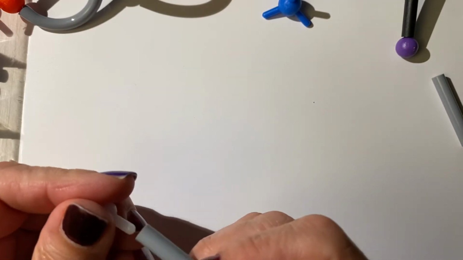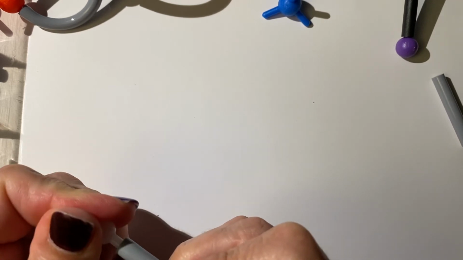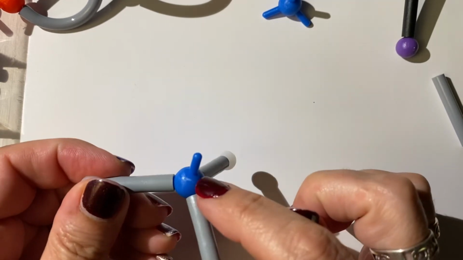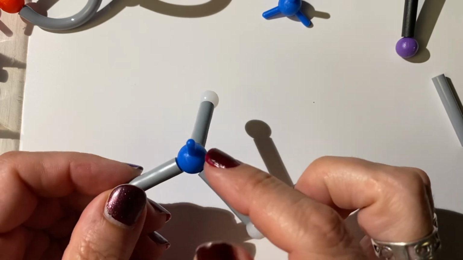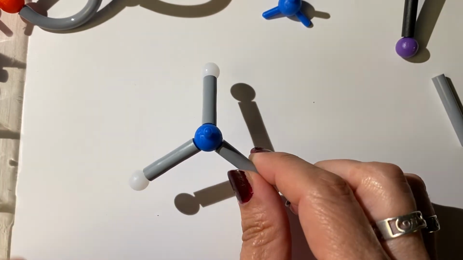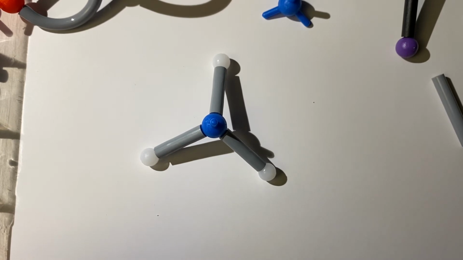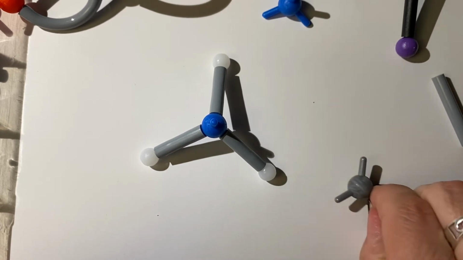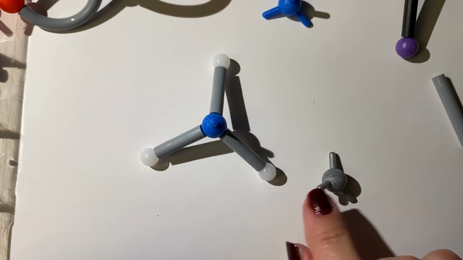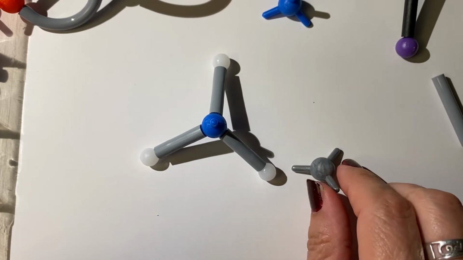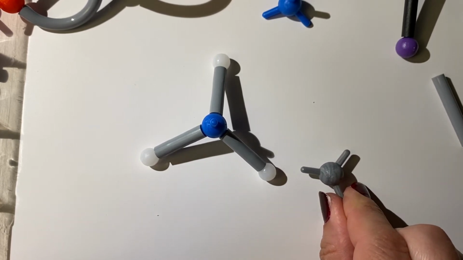I guess I should ask, why did I take a central atom that's tetrahedral and not one that is trigonal planar? Like here's an example of a trigonal planar where the molecule would be flat.